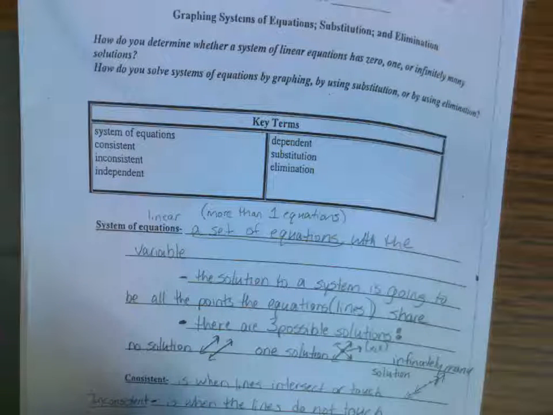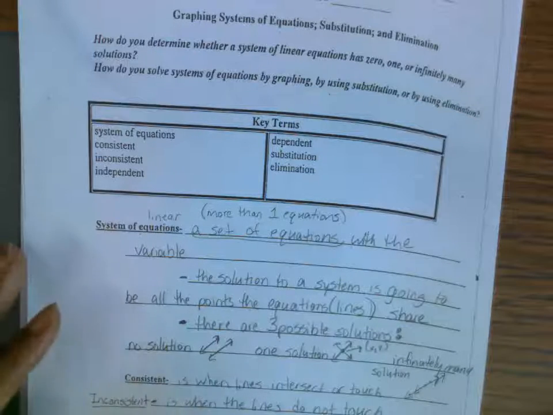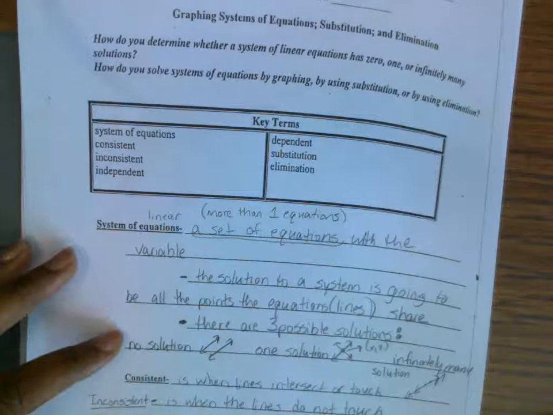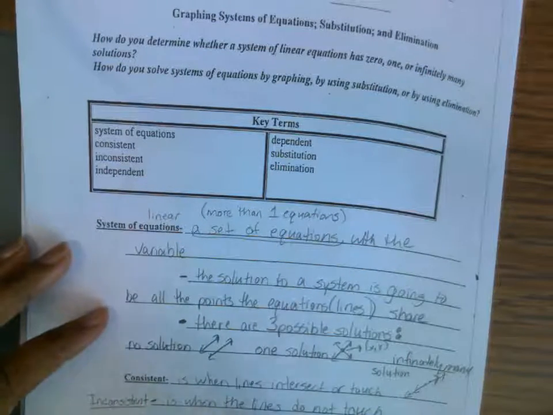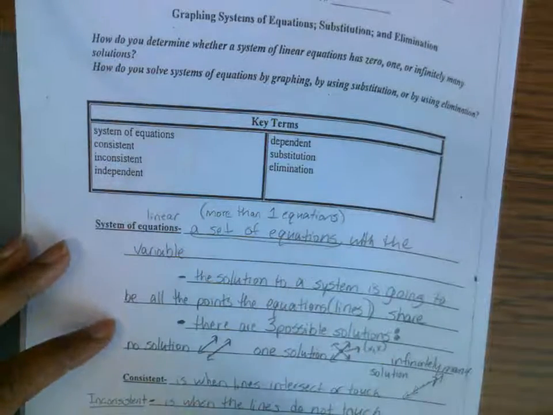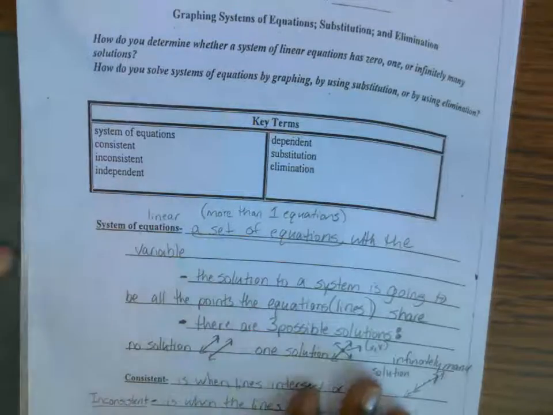If your y is the total income, then your y is going to be total income in both of the equations within that system. So that's very important to remember: the x's have the same meaning and the y's have the same meaning within the system.